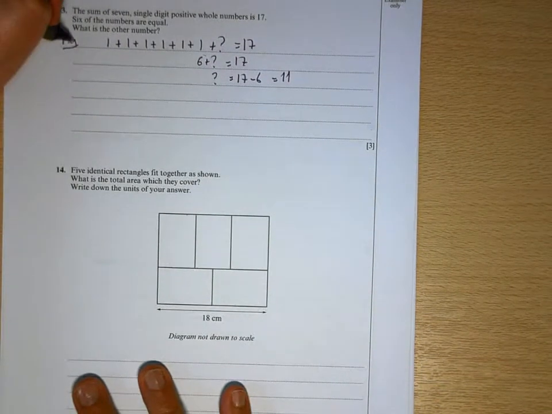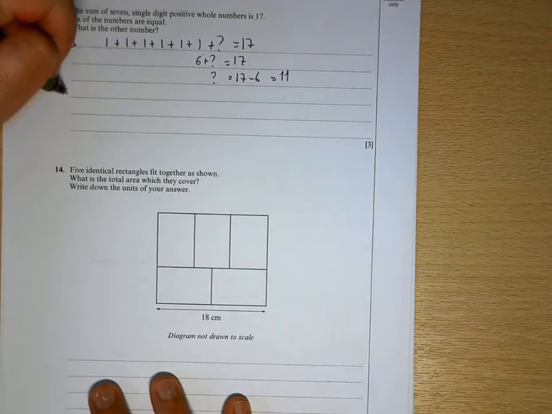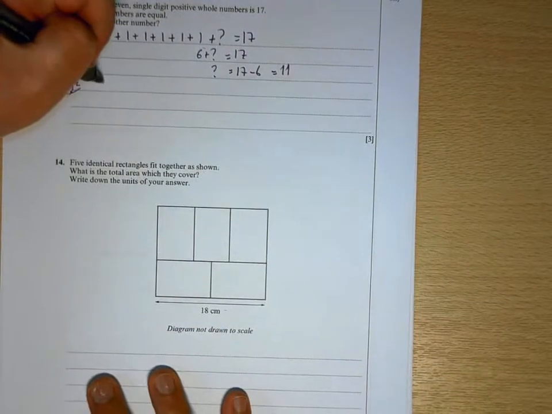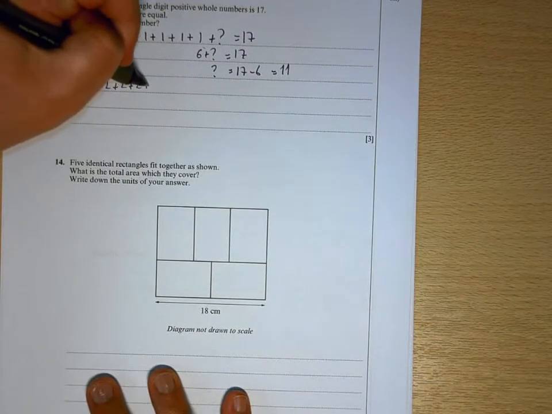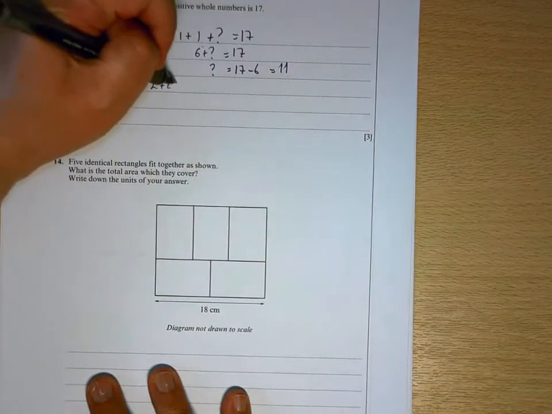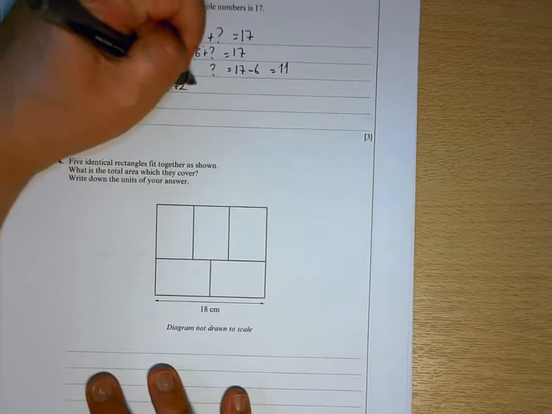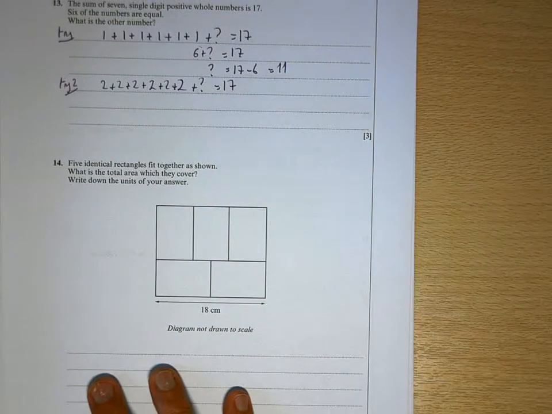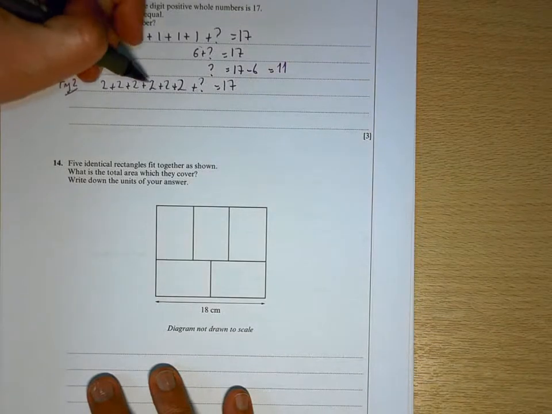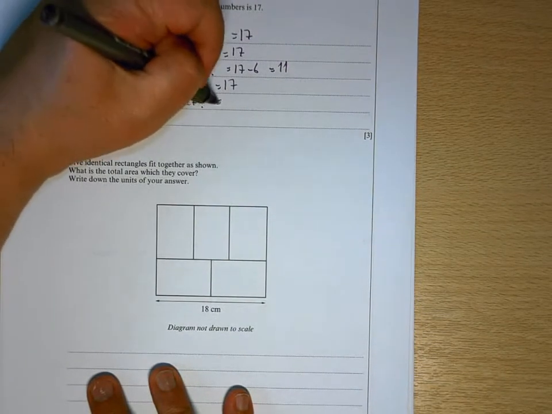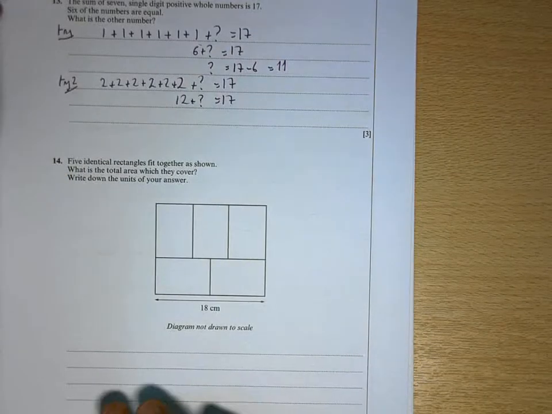So the next one I'll try is 2, because we're not far off. So if I've got 2, add 2, add 2, add 2, add 2, 1, 2, 3, 4, 5, add 2, plus something, the answer is 17. 2, 4, 6, 8, 10, 12, plus something is 17.